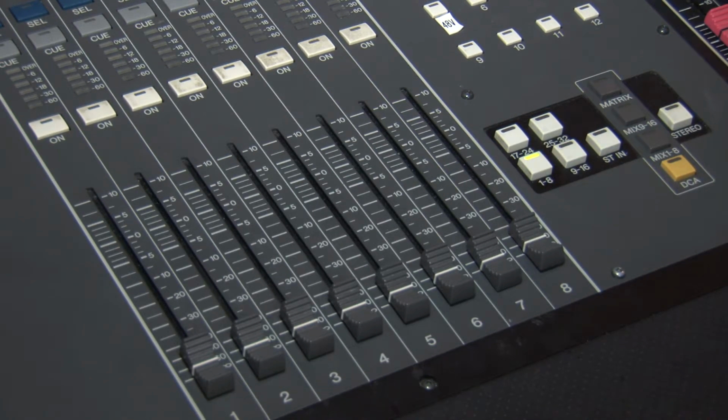So for the wireless microphones, you push 1 through 8. You can now raise and lower those levels from this one central area.